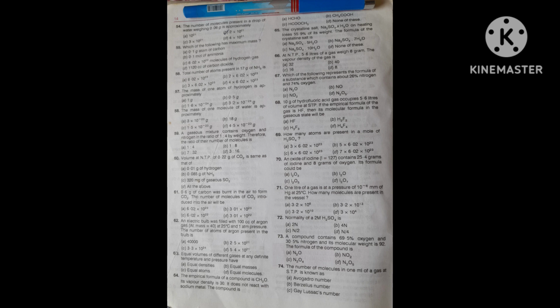Option wise, first option I2O3. I2O3 means 48 gram oxygen is combined with I2, means 127 into 2, 254 gram.